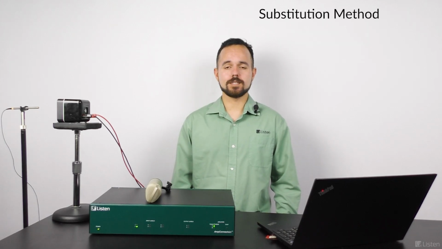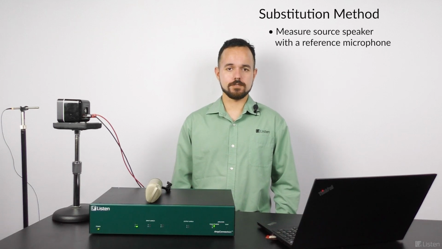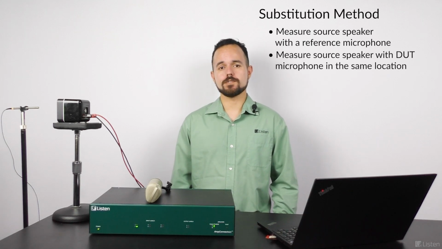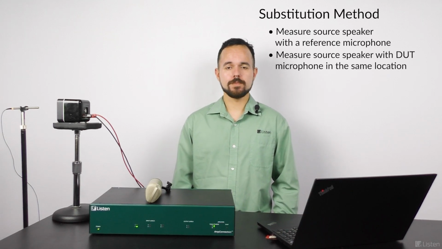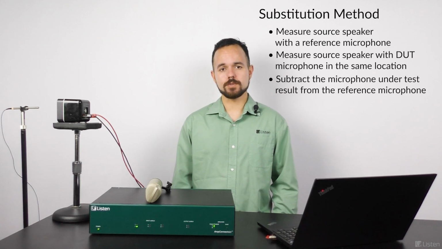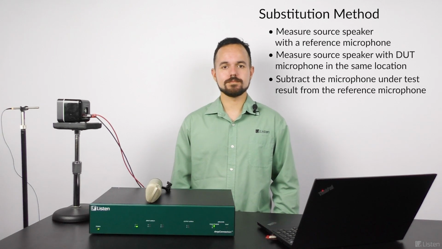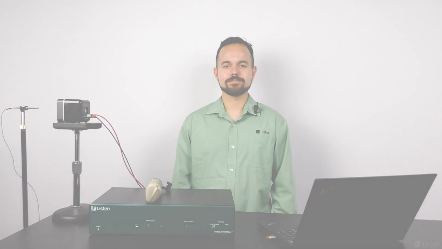The second method is the substitution method. Here, we first measure the source speaker with a reference microphone, then the source speaker with a microphone under test in the same location. Then, we subtract the microphone under test result from the reference microphone result to show just the characteristics of our DUD. Let's take a look at these measurements.